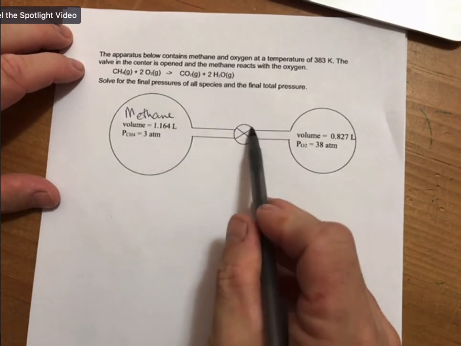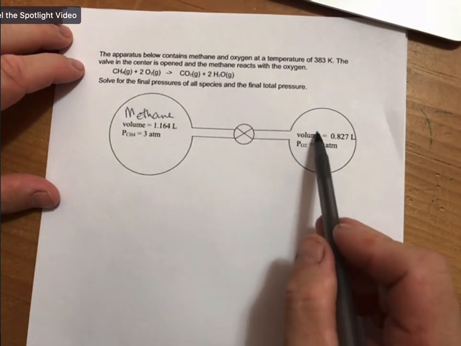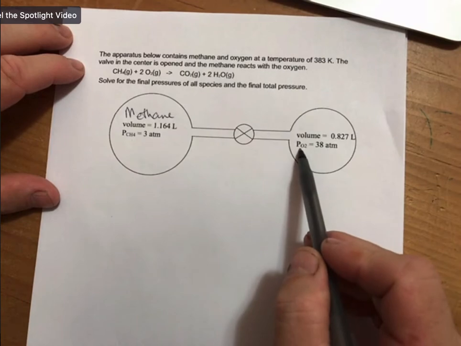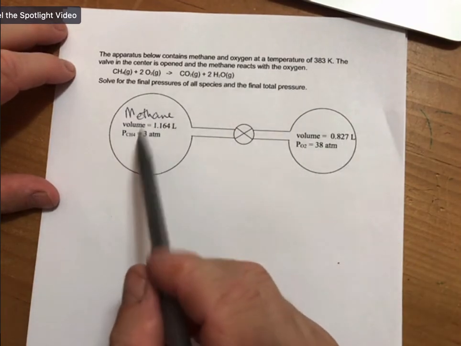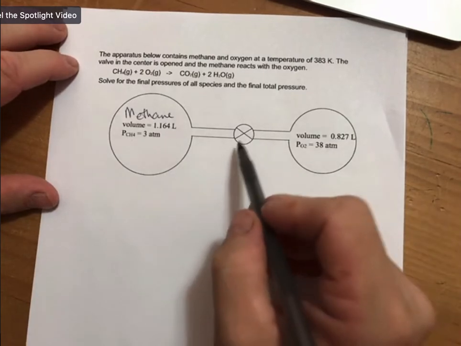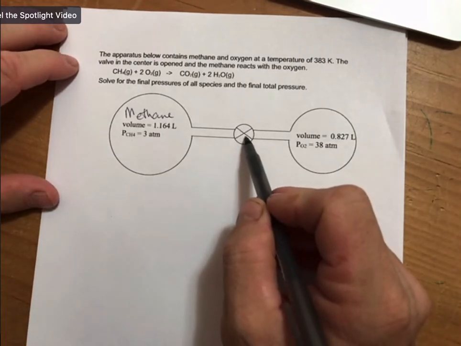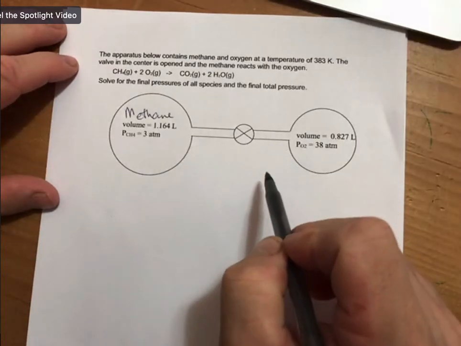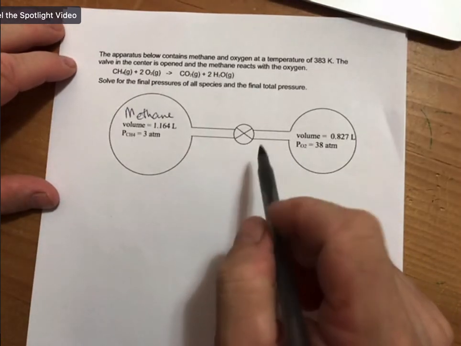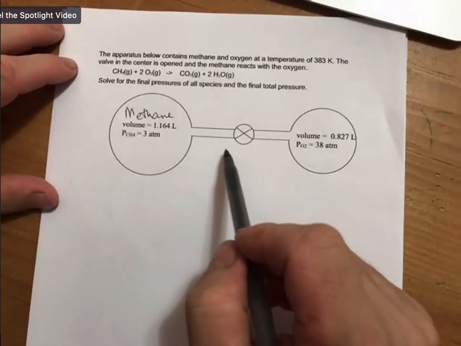There's a valve between them. In the other bulb, there's a partial pressure of oxygen. And what we're going to do is open the valve and allow these two to mix and react. We're going to assume that they react to completion.